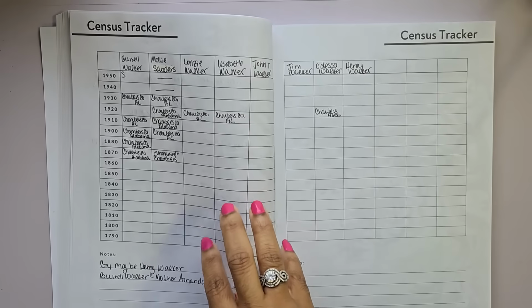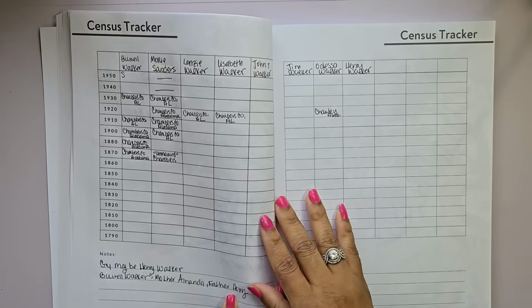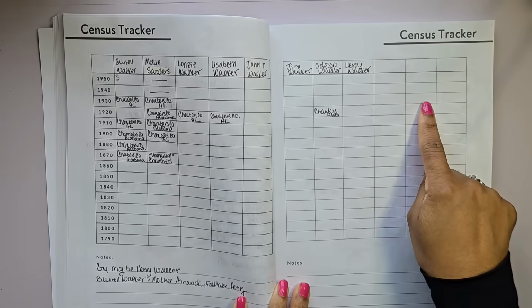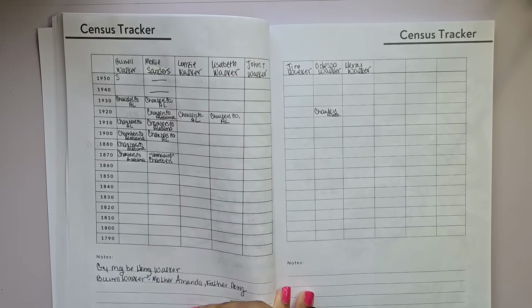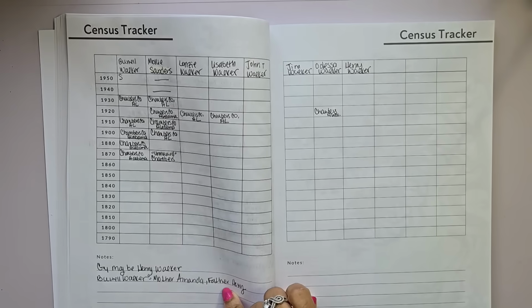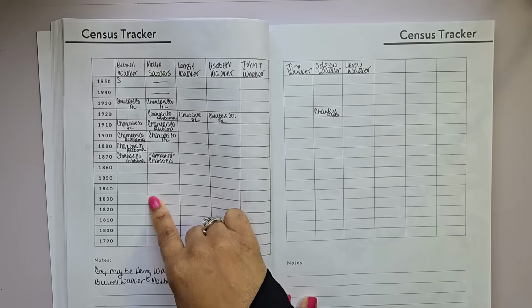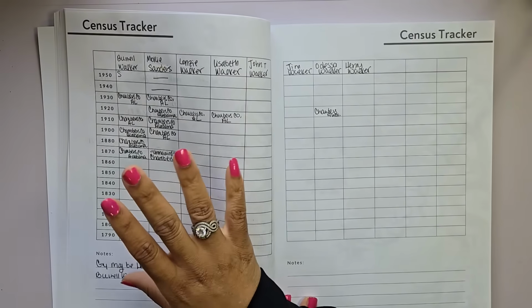This is pretty much where I left off, okay? But I'm going to show you what I need to do next. So using the census trackers, I am tracking them all the way through, just like I did with Jim Walker, and I'm putting any notes here. And I go all the way back until I get to the period around their birth year.